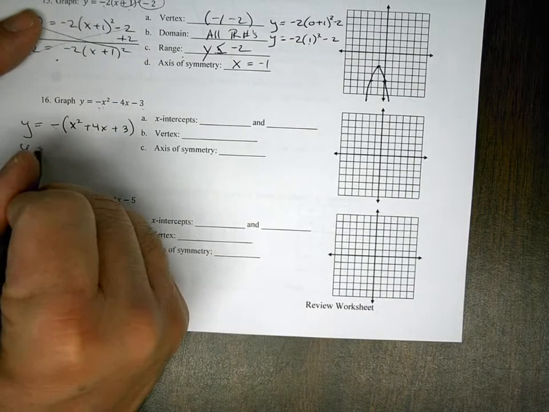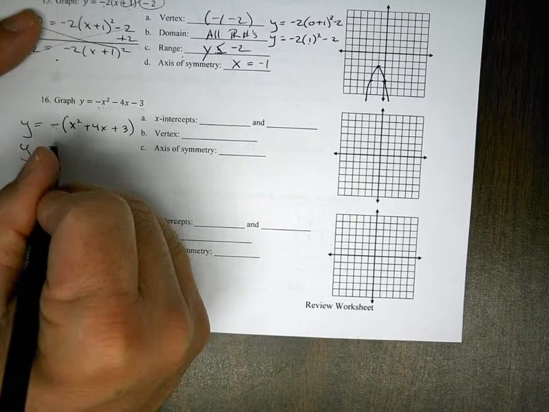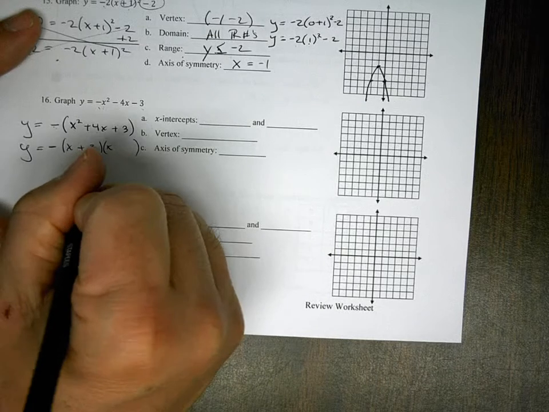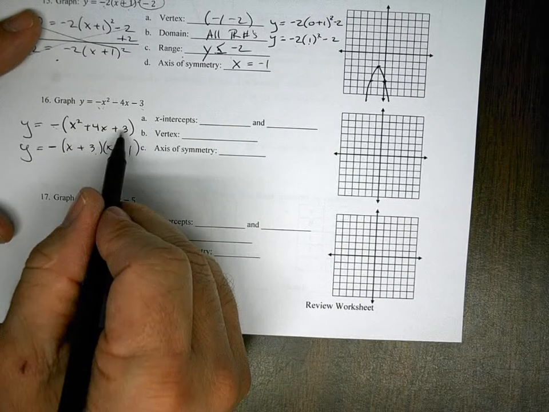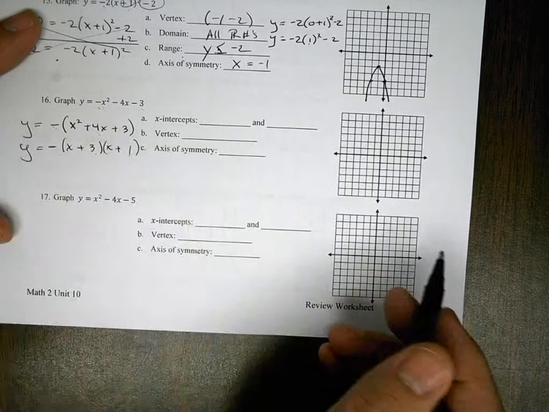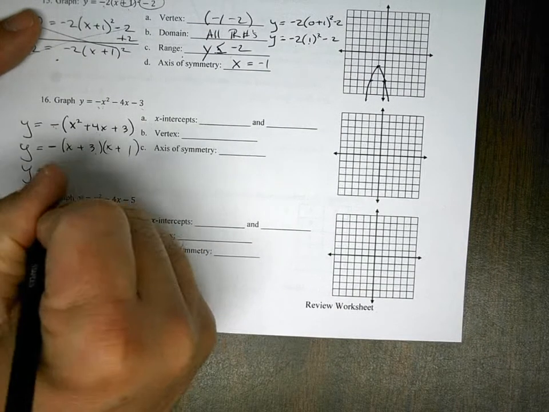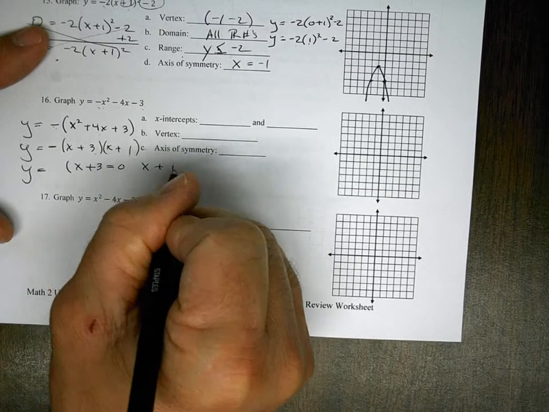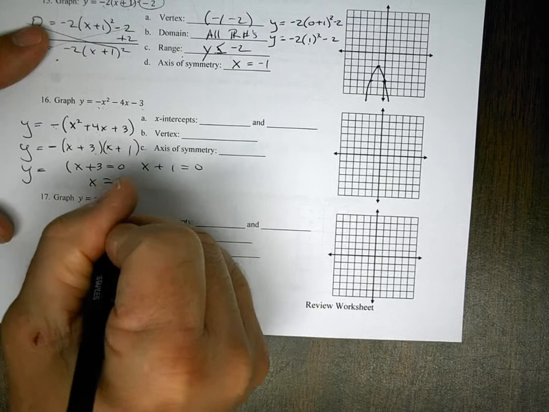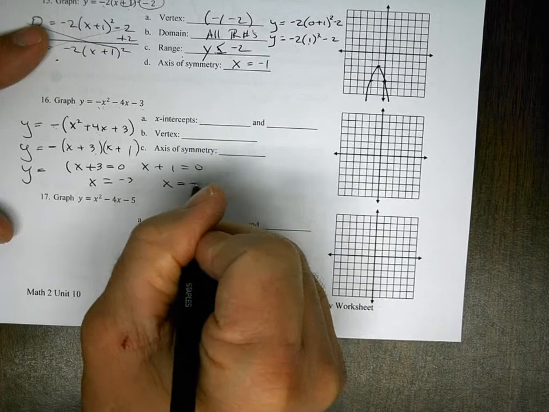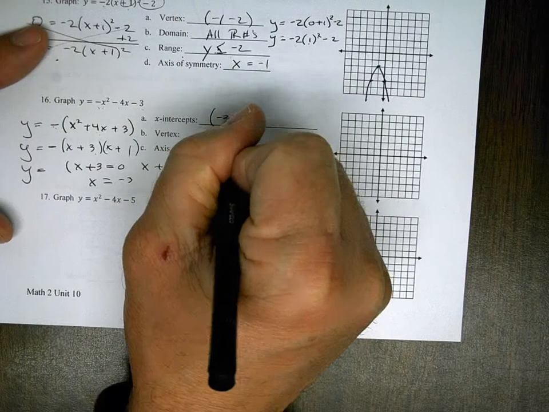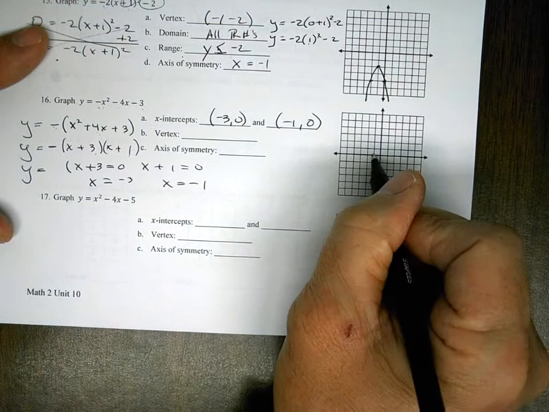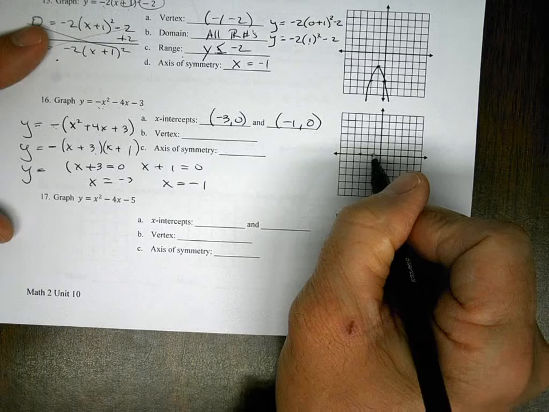So now we just know this thing opens down, and that's all that negative really matters right there. Now when we factor, we get x plus 3 and x plus 1. 3 times 1 is 3, and 3x plus 1x is 4x. Setting each equal to 0 and solving for x, we get x equals -3 and x equals -1, which means our x-intercepts are (-3, 0) and (-1, 0). So -3 is right there, and -1 is right there.